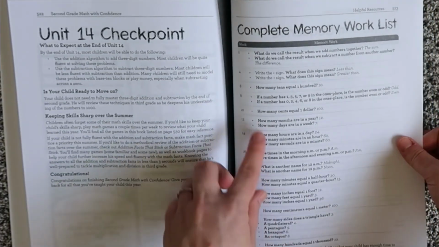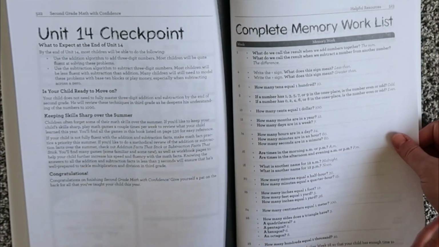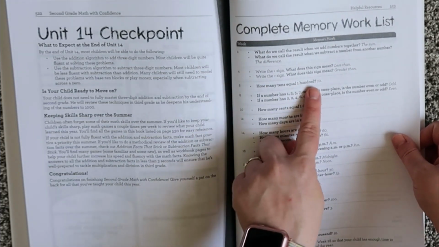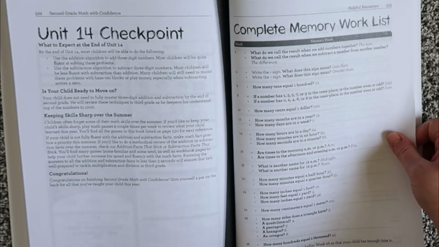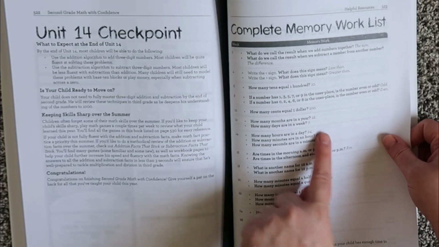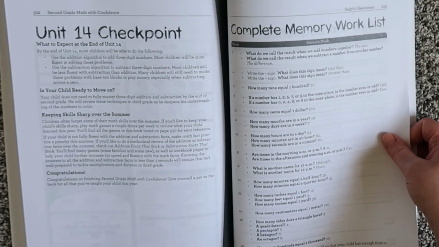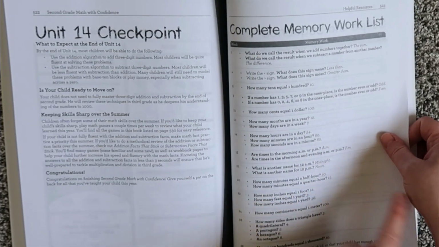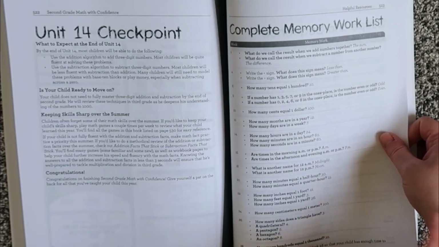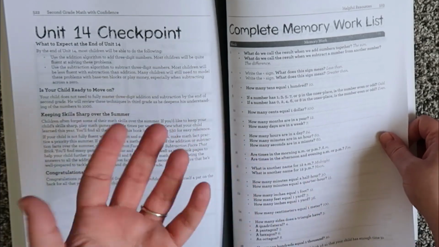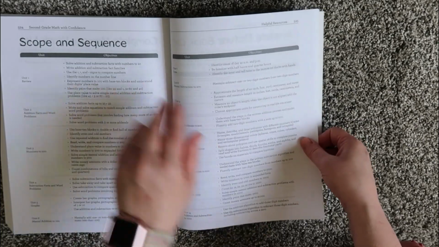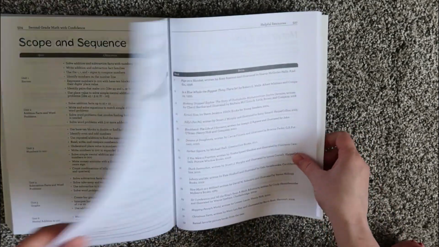This year they're doing different things like the sum, the difference, greater than, less than, how many 10s equal 100, 10, how many cents are in a dollar, 100, odds, evens, hours in a day, minutes in an hour, seconds in a minute, AM and PM, midnight and noon, half an hour is 30, quarter hour, 15, so that type of stuff. It also tells you the scope and sequence of every unit.